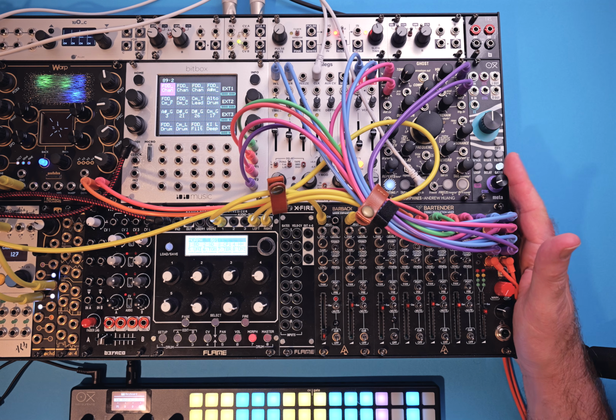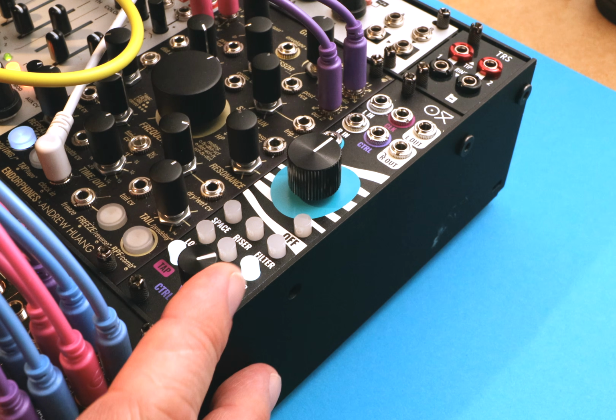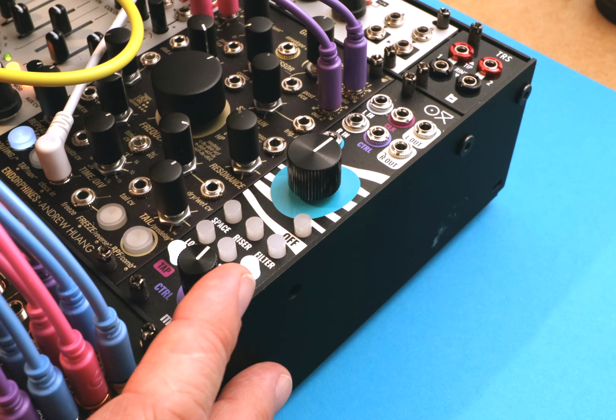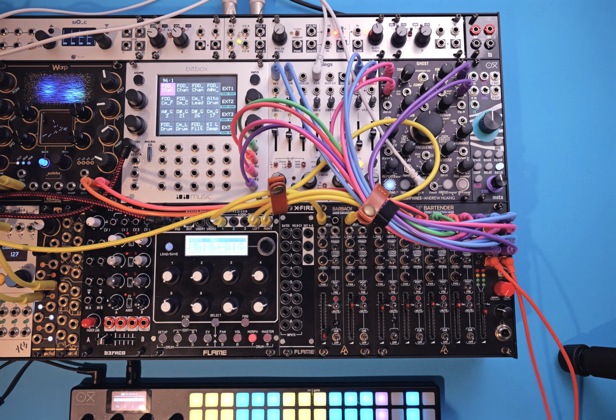Finally, we have this control knob here, which pairs up with this control CV input, which gives you control over a parameter of the effect. And each of the effects has a different parameter you can control. And this responds to bipolar modulation.